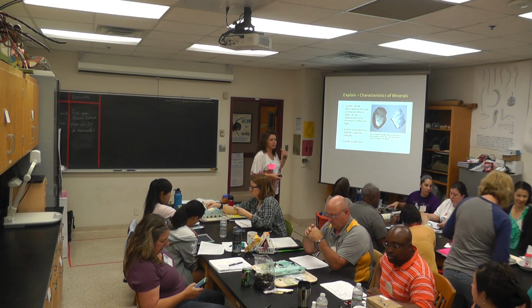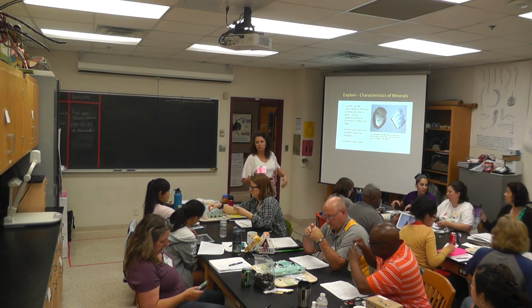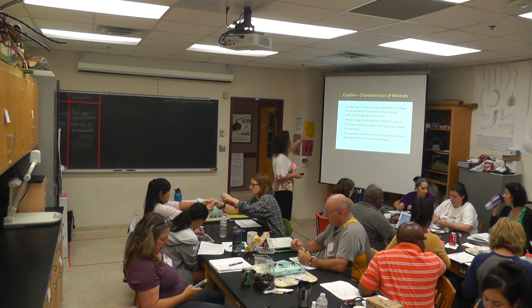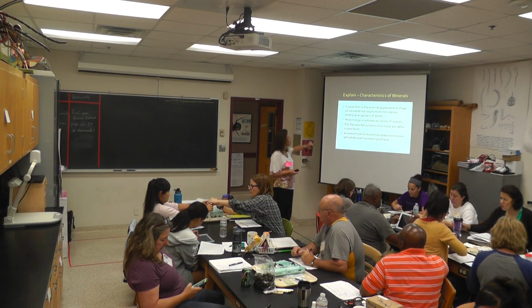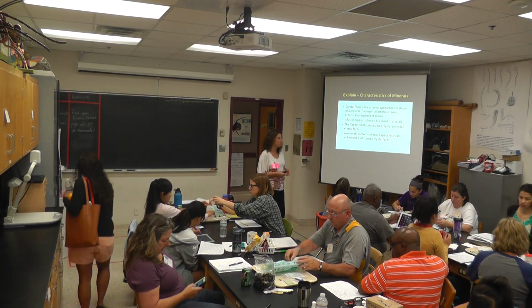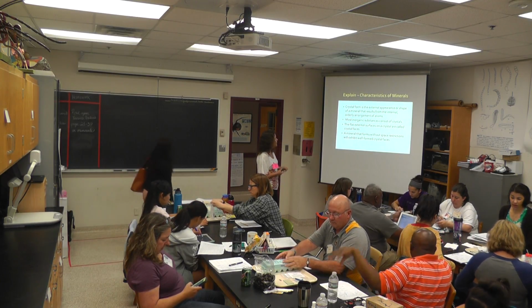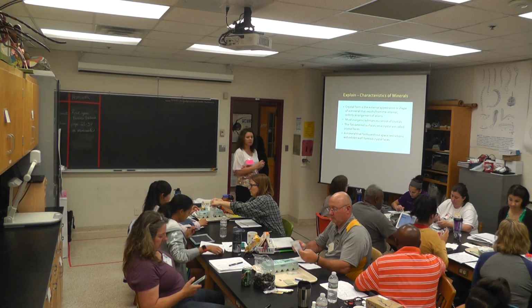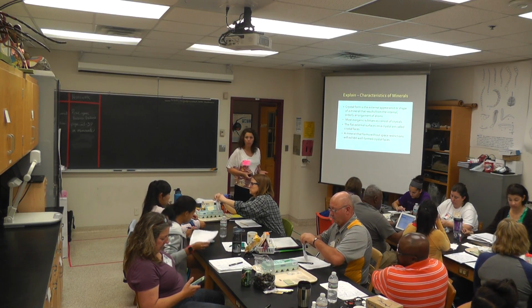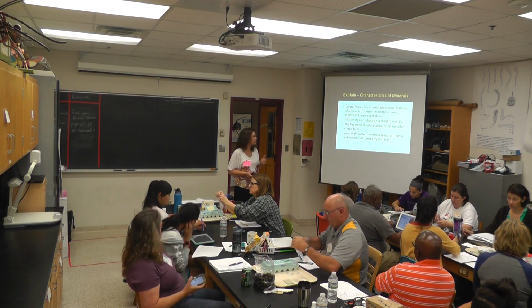Luster: metallic, non-metallic, vitreous, glassy, earthy, all that good stuff. We've got the crystal formation. That's very hard to determine on some of the samples. But with flat surfaces, you can compare the angles of the flat surfaces to help narrow down some of the things.